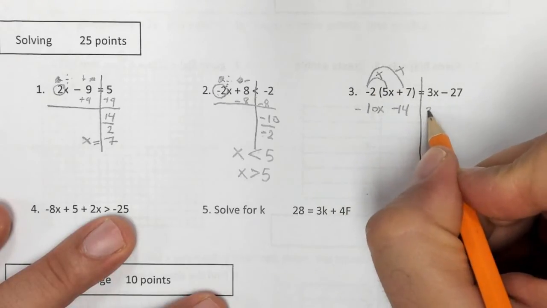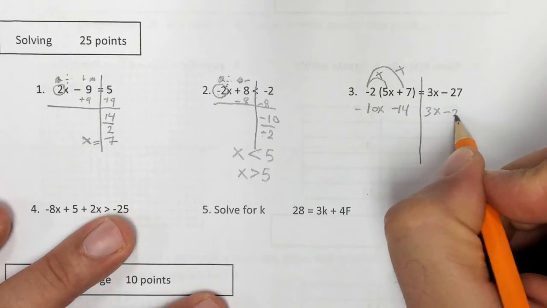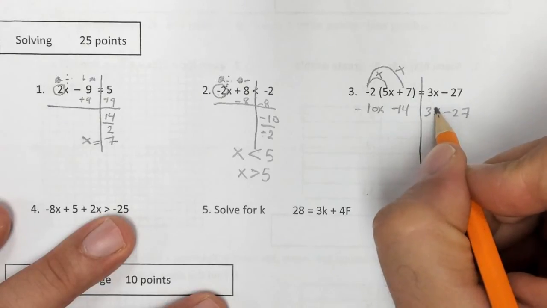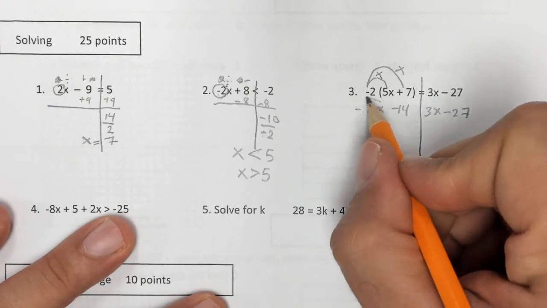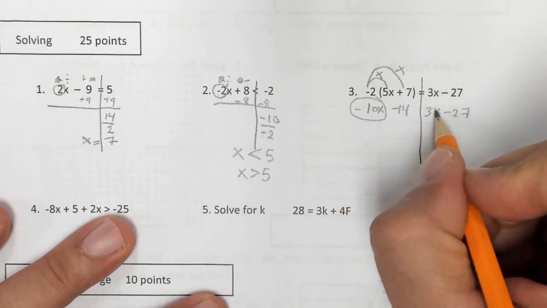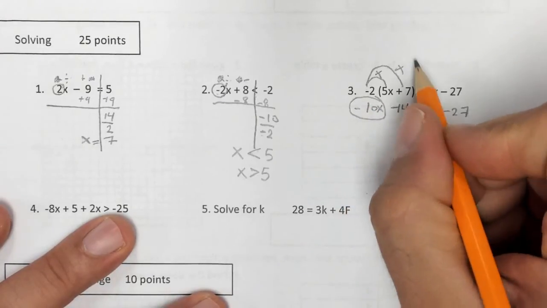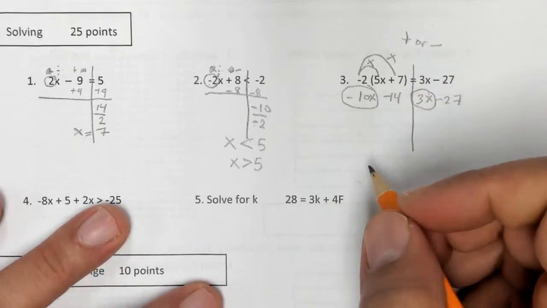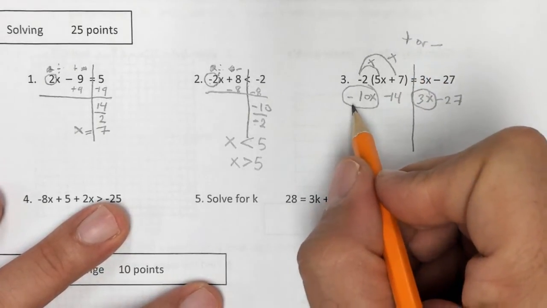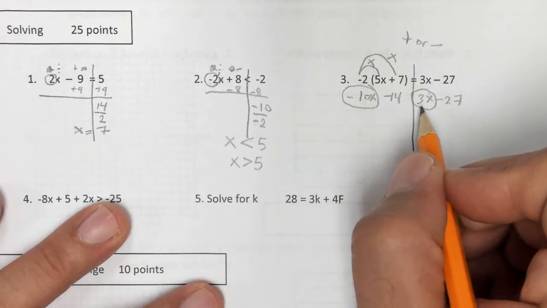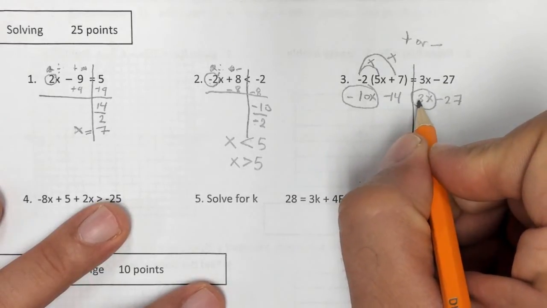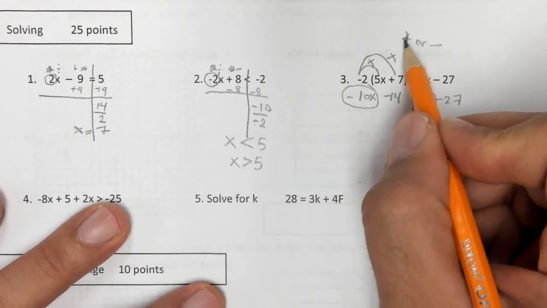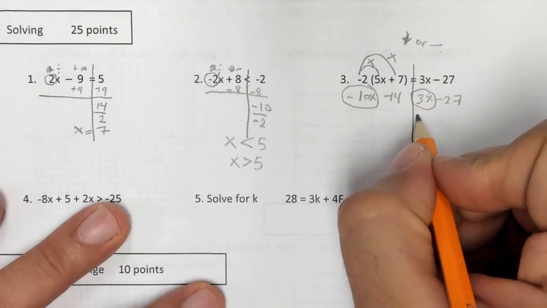Now that we multiplied, we can go ahead and locate the variable. But we have a problem. There's two x's. We're not allowed to have two x's. So whenever you have two x's, you have to either add or subtract to get rid of one of them. In this case, I don't want this one, so I'm going to get rid of the 3x. This is a positive 3x, so I'm going to subtract the 3x from both sides.